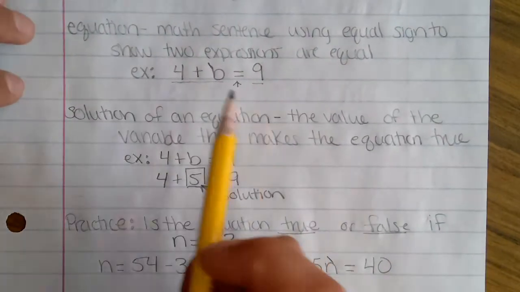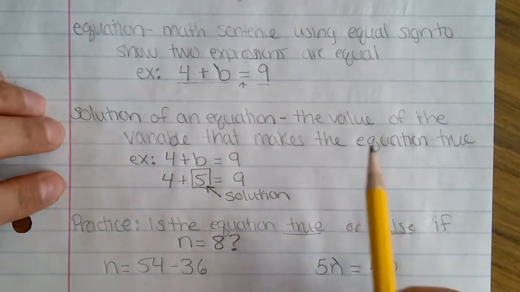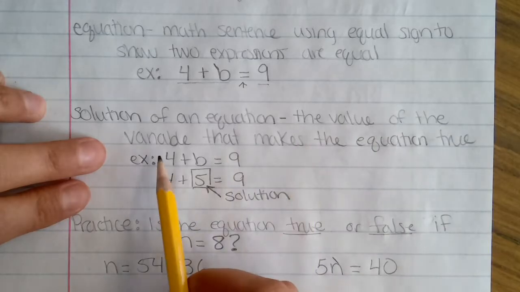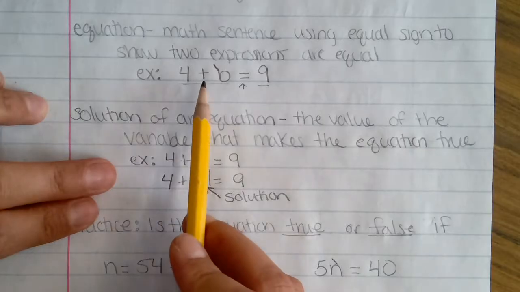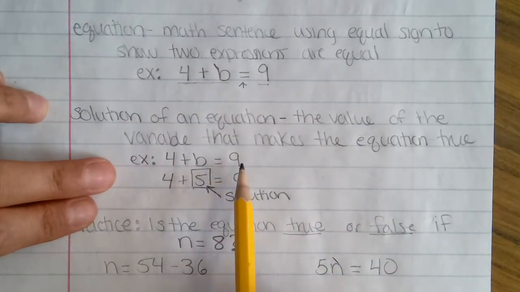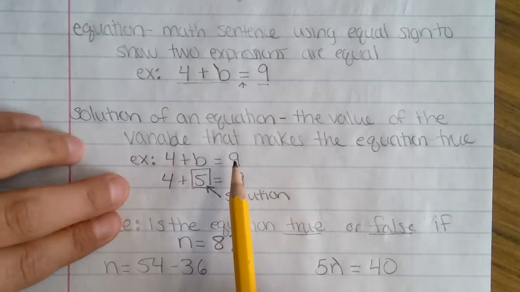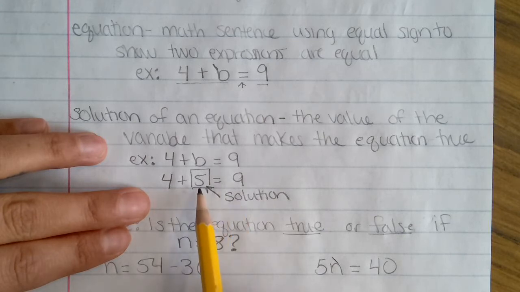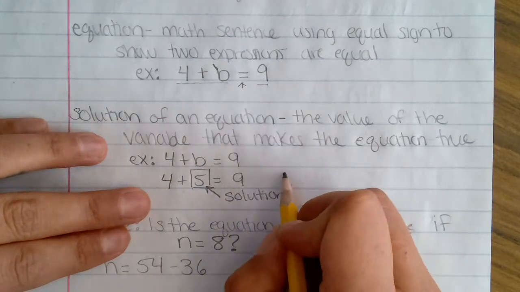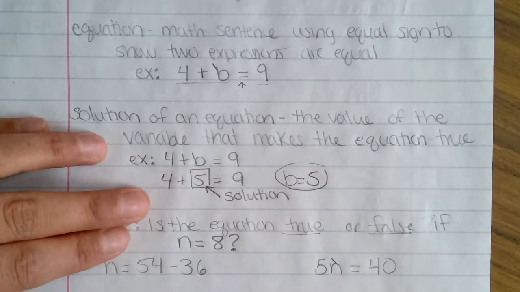The solution of an equation, okay, that's the next key term you need to know. That is the value of the variable that makes the equation true. So in this example that I gave you up here, 4 plus b equals 9 is the equation. The solution is 5. The variable b would equal 5. That is my solution to this equation.